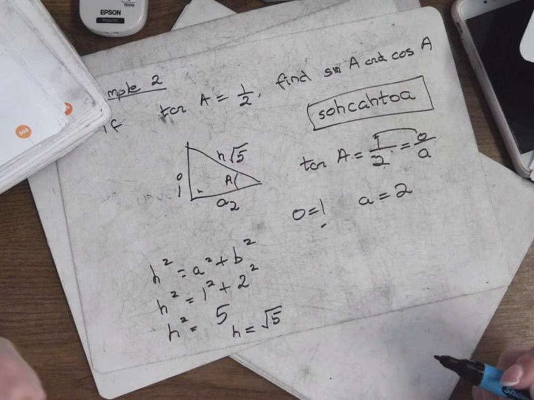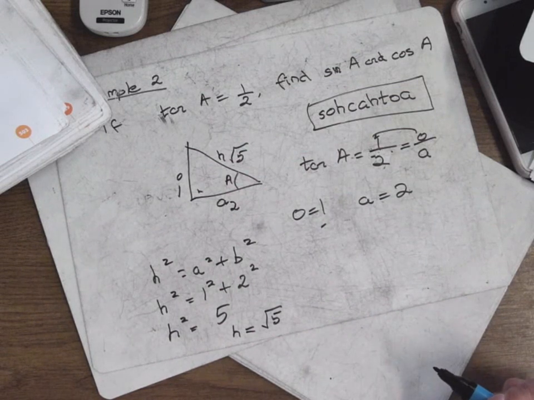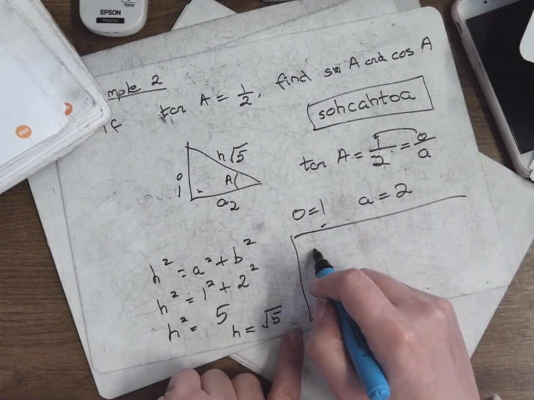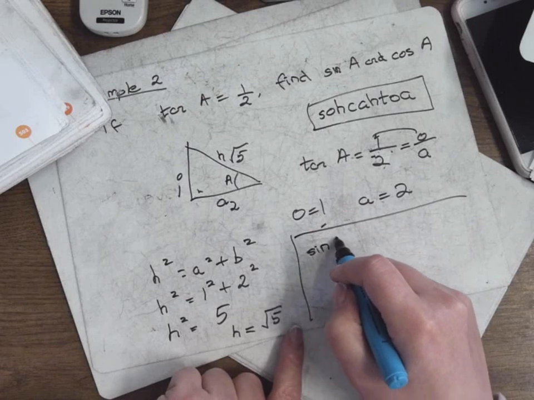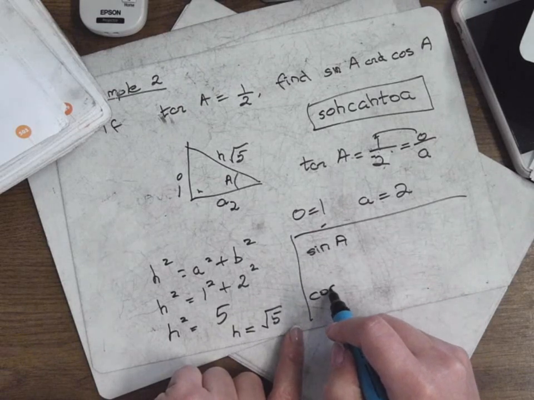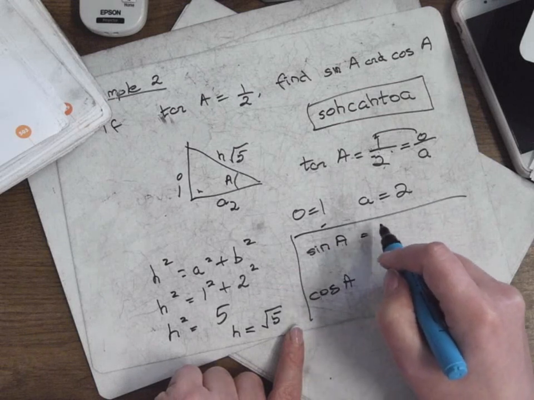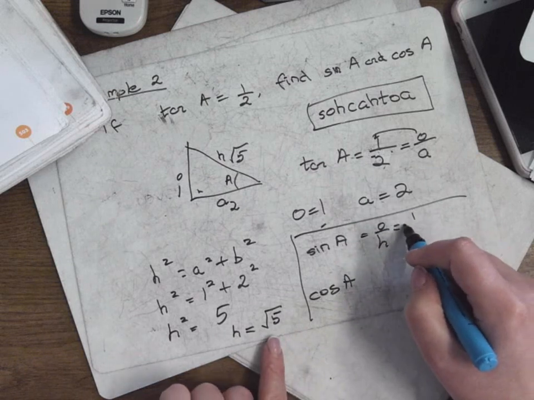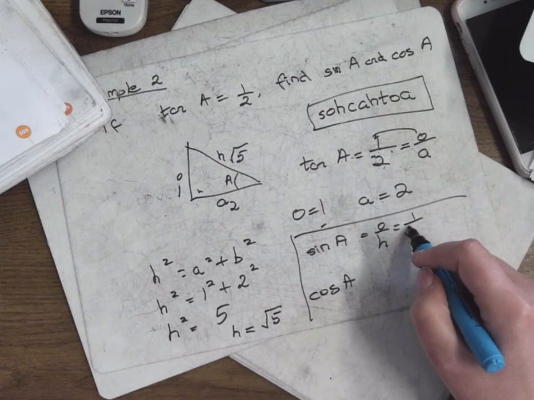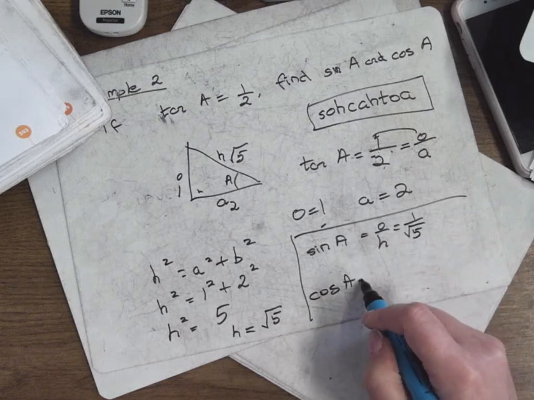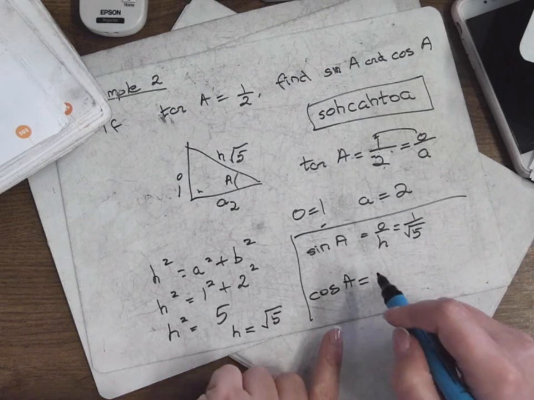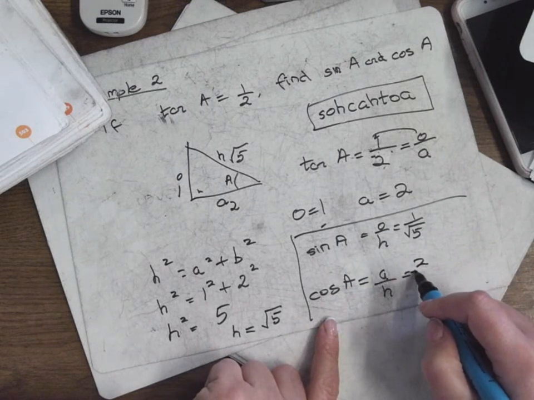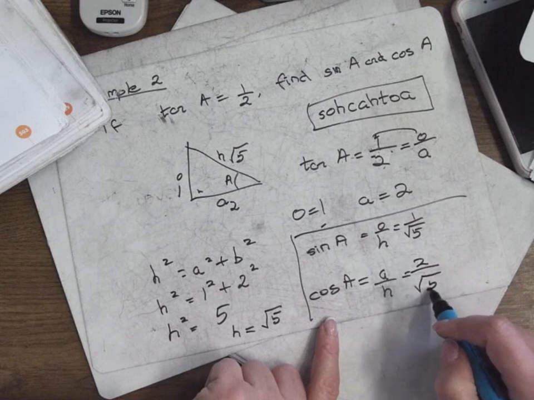Pythagoras is here. We can't forget about that. It's very important. So now the question was to write down what sine of A is and what cos of A is. What's the formula for sine of A? O over H. What does O measure? 1. What does H measure? Just found it out. Square root of 5, isn't it? And cos of A, what's the formula for cos of A? A over H. So what does A measure? 2. What does H measure? Square root of 5. There's my answer.